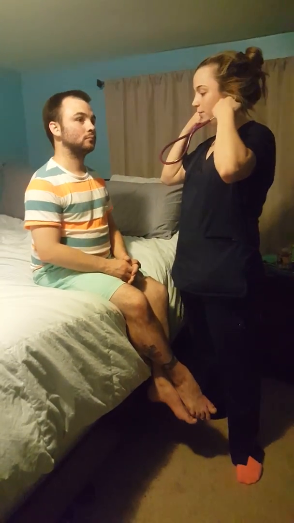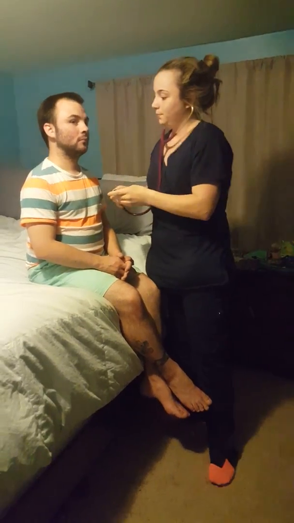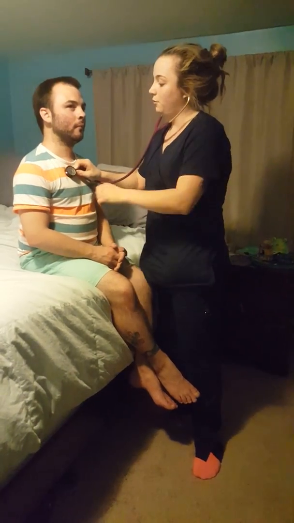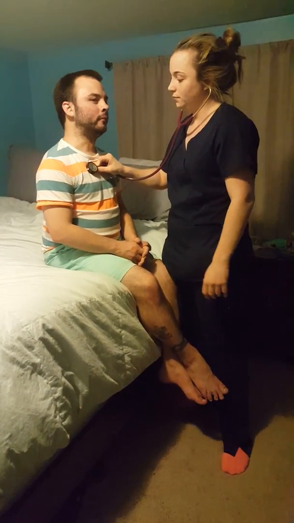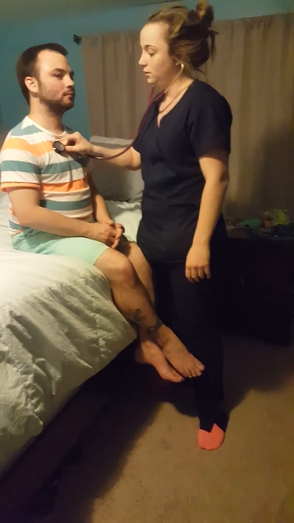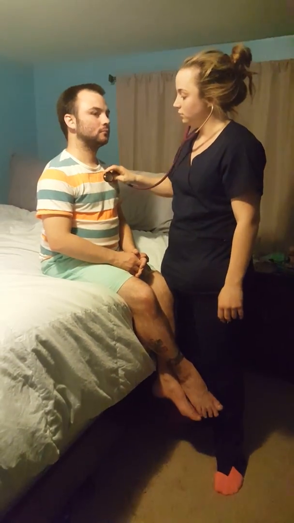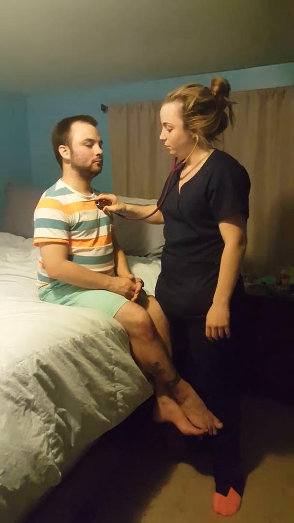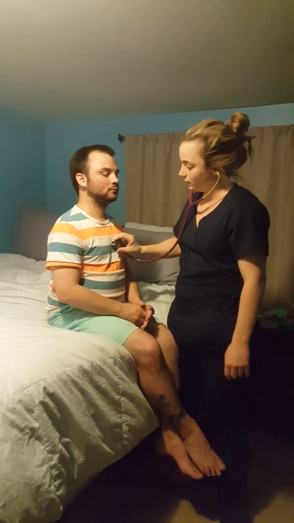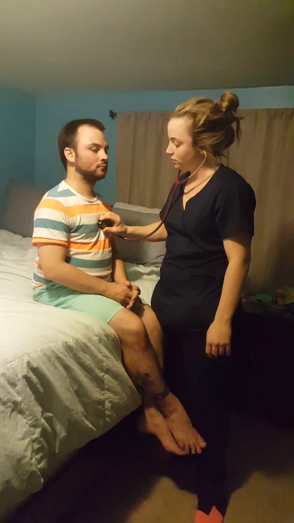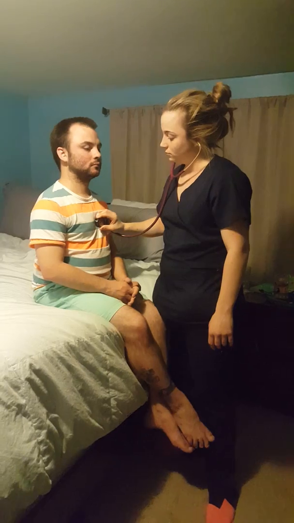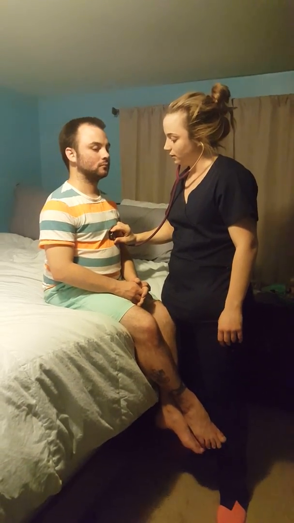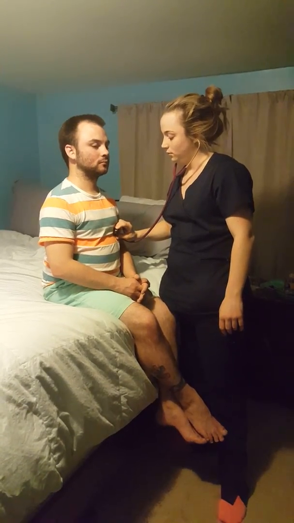Alright, so now with my bell, I'm going to go through the same spots. So aortic, and pulmonic, and then Erb's, and tricuspid, and mitral.